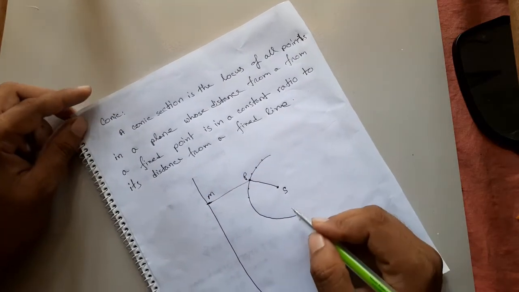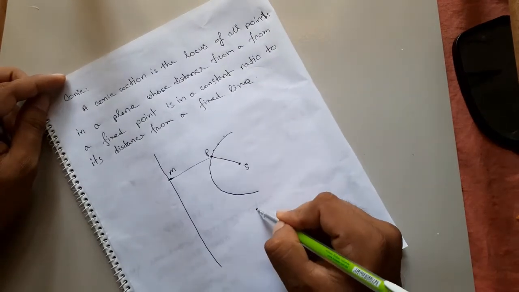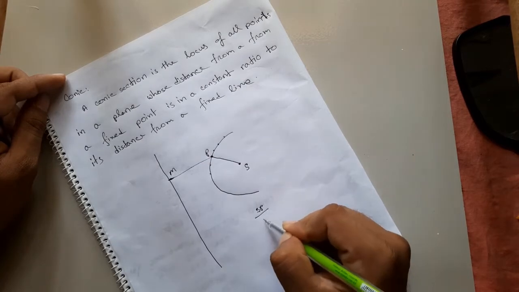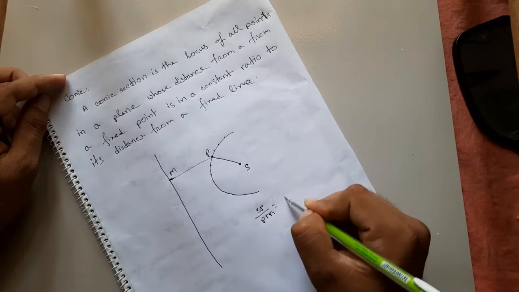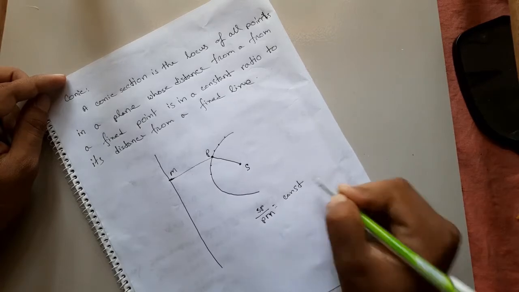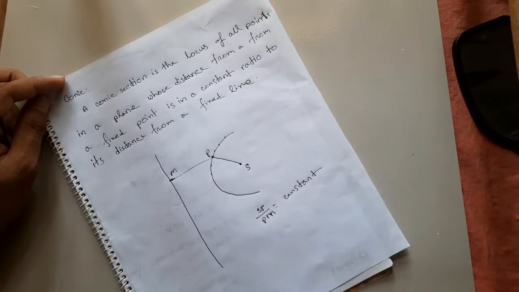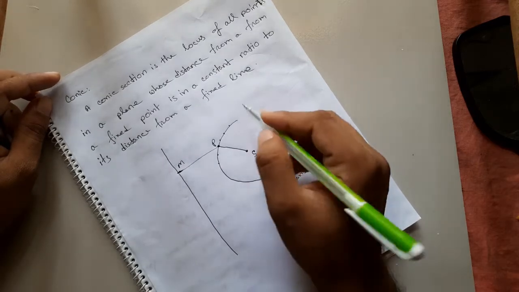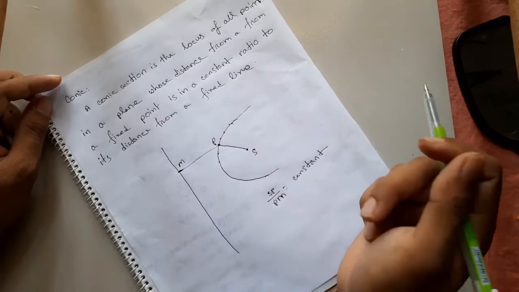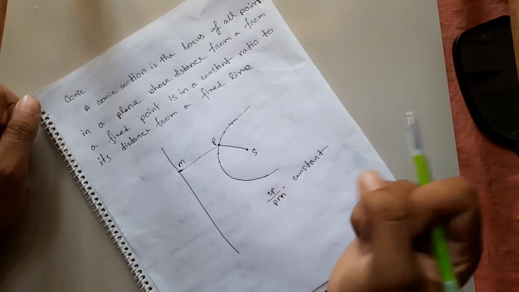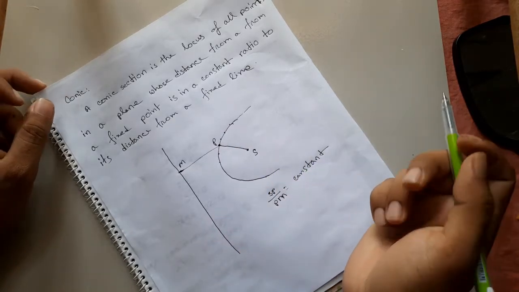That means SP by PM is equal to constant. Clear? Then this locus is called conic. Clear?